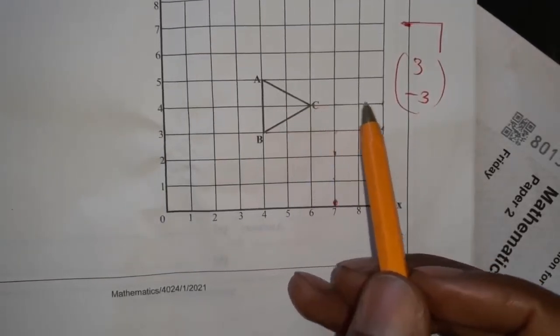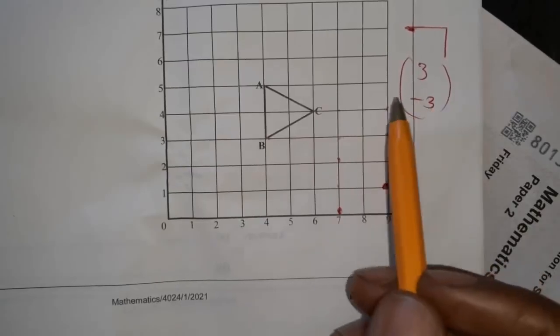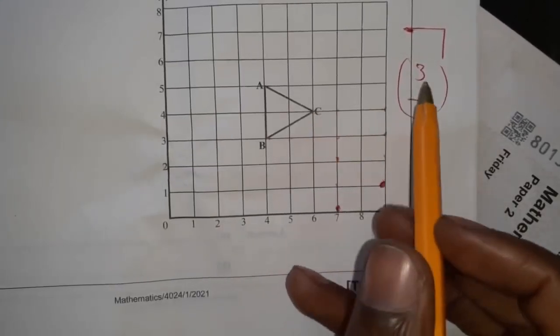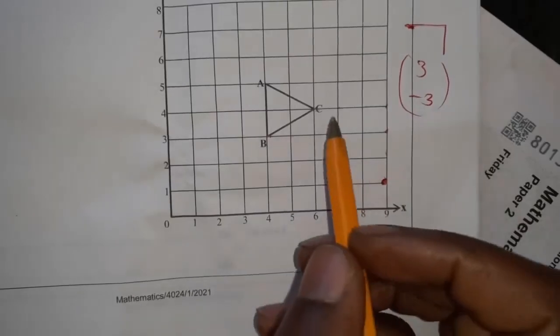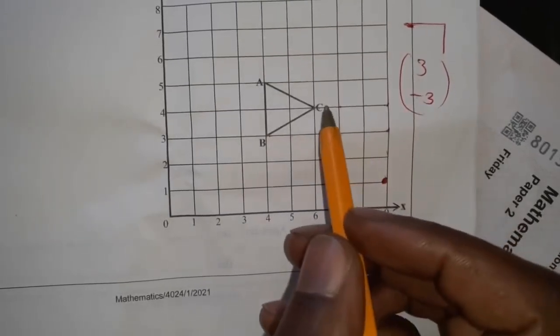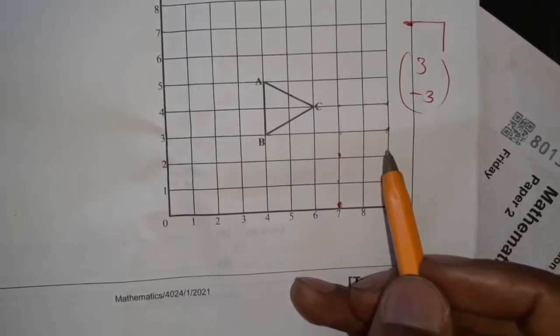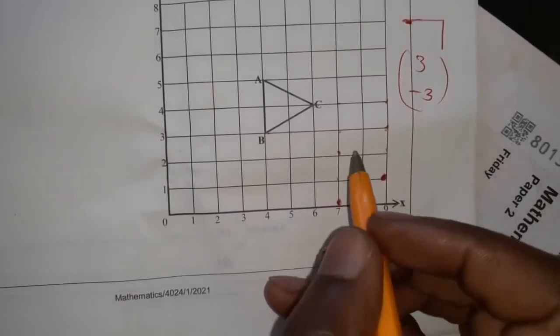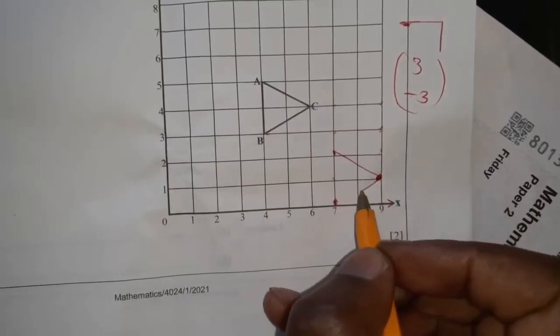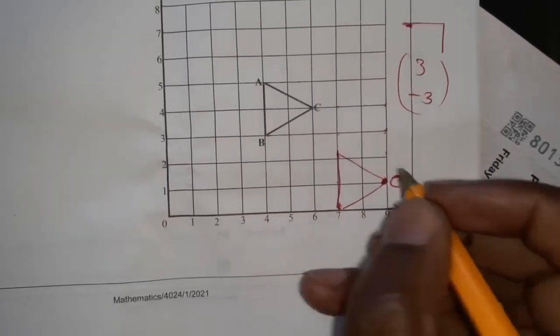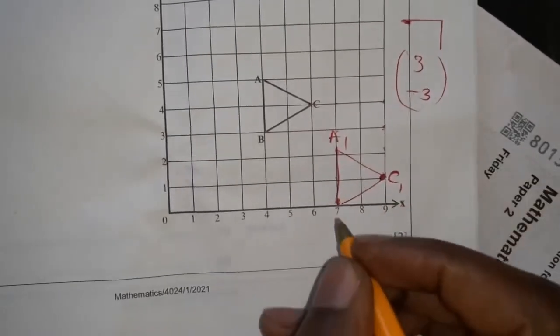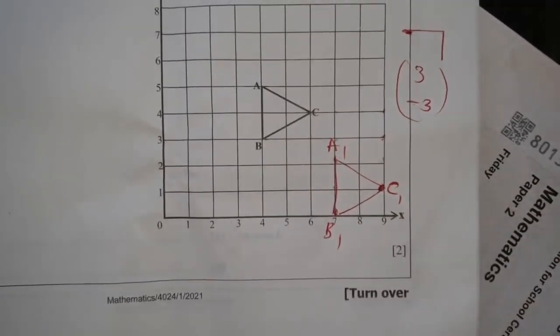So I was saying, this is the vector column here. C is supposed to move 3 steps to the right and 3 steps downwards because of the negative. Then you do the same thing for the other points. So we are going to have C1, A1, and B1.